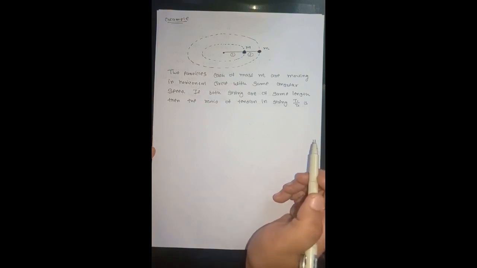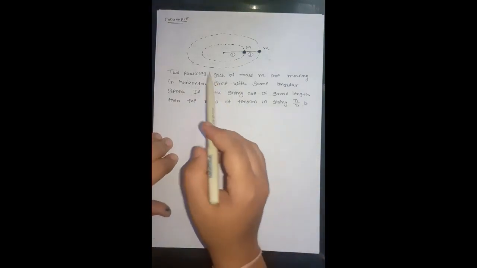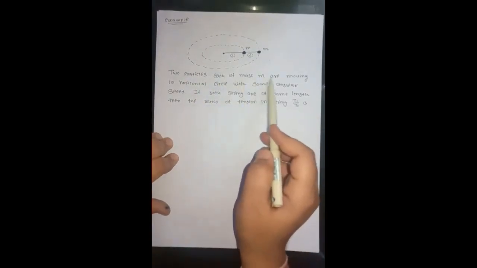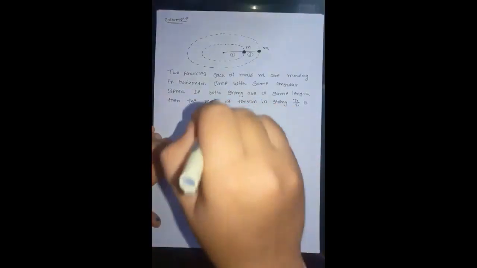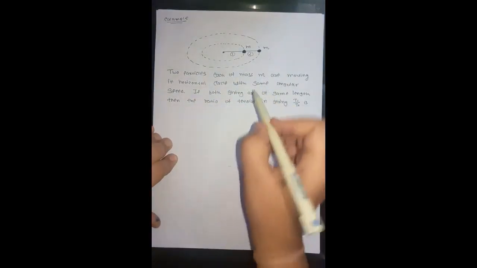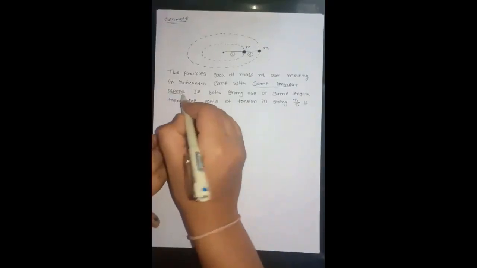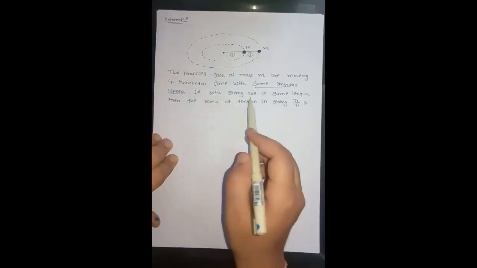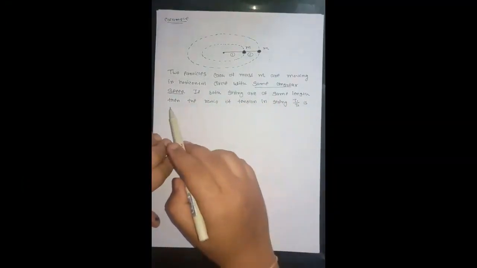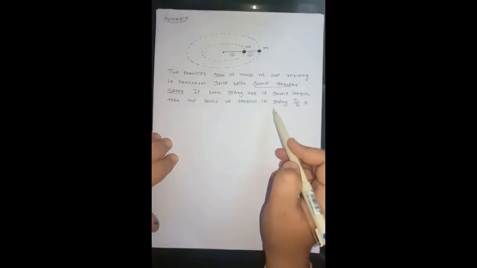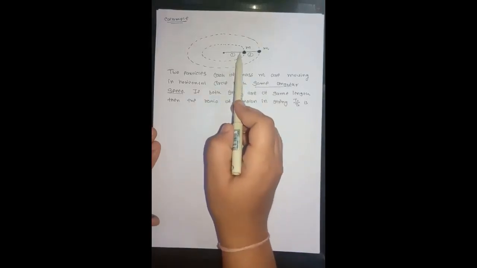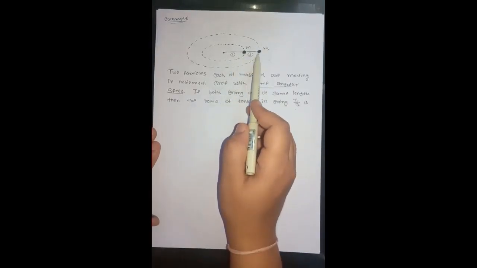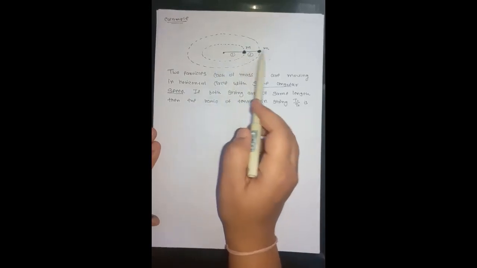Let us see an example on circular motion and tension both. There are two particles, each of mass m. They are moving in a horizontal circle with the same angular speed. If both strings are of the same length, then what is the ratio of tension in the strings, T1 by T2? This is string T1, this is string T2.